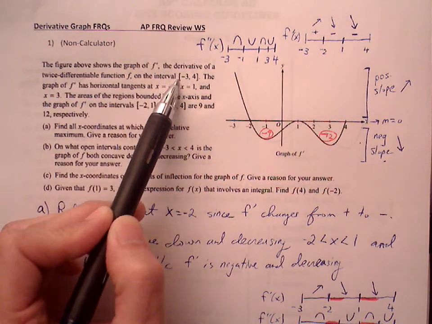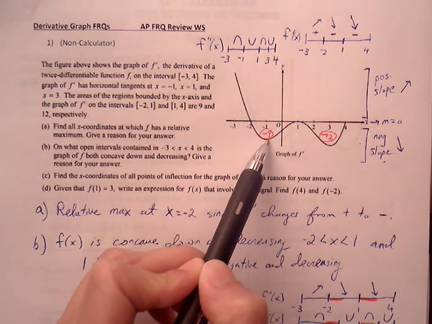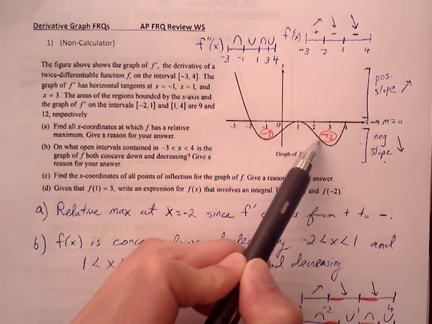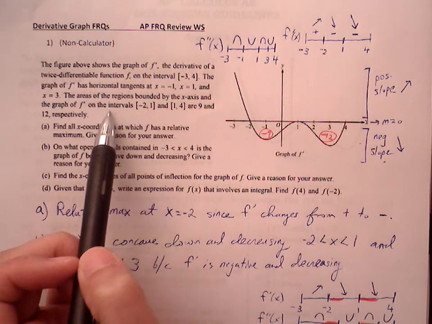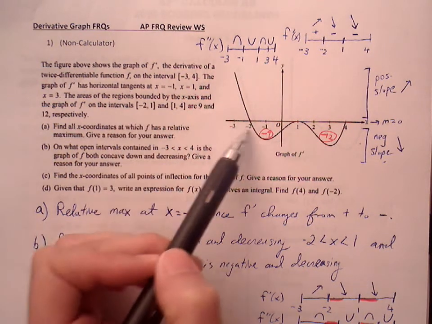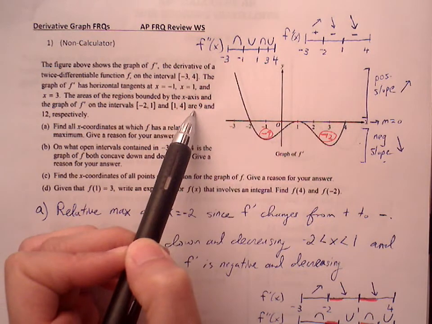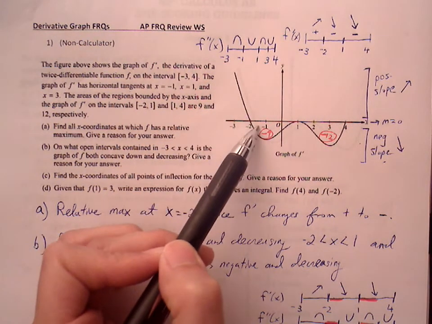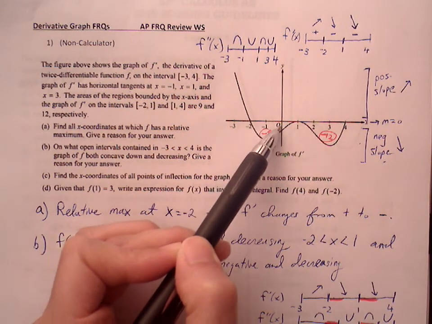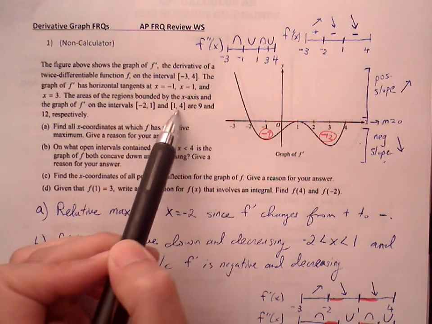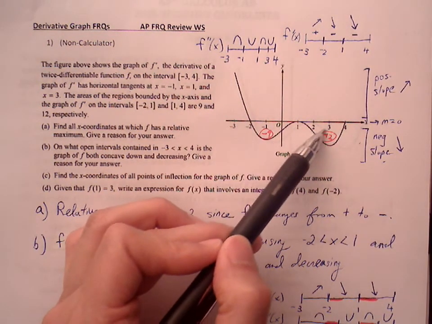On the interval from -3 to 4, the graph of f prime has horizontal tangents, slope 0, at x equals -1, at x equals 1, and at 3. The area bounded by the x-axis and the graph of f prime in the interval from -2 to 1 is going to have area of 9. But because we're dealing with definite integrals, we're going to assign that to be -9, since these are all accumulations of negative y values, and 12 respectively for the region from 1 to 4. So the area is 12, but below the x-axis we'll mark that as -12.